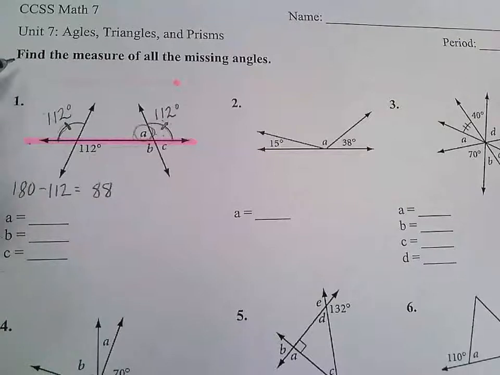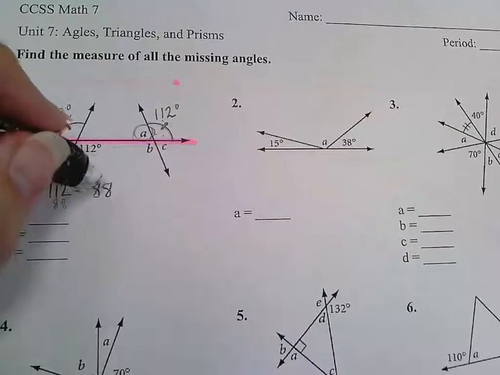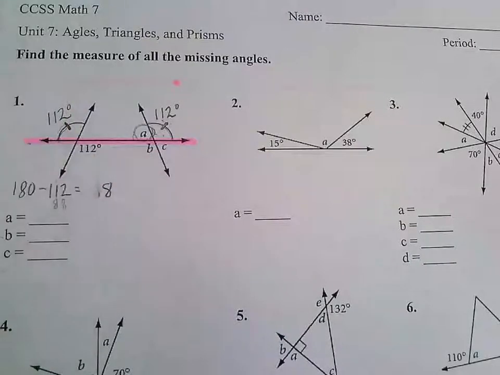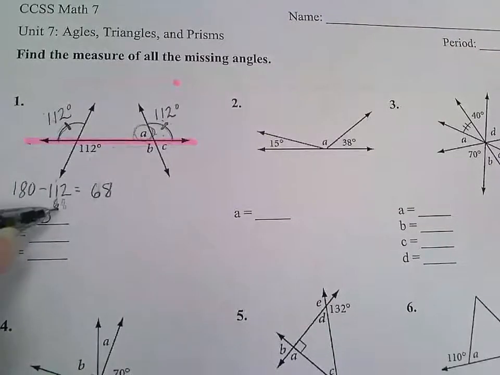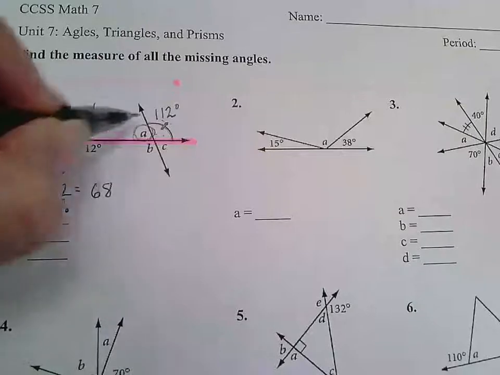88, I believe. Oh, I'm not trying to add to 200. I'm going to have 68. That will give me 180. So the measure of angle A is 68 degrees.